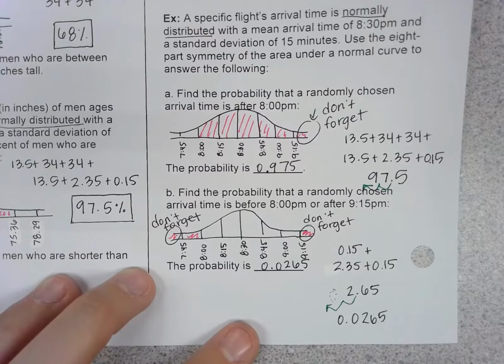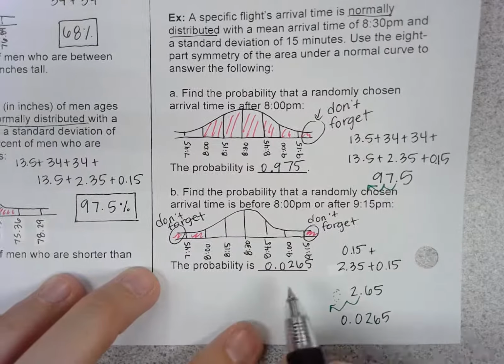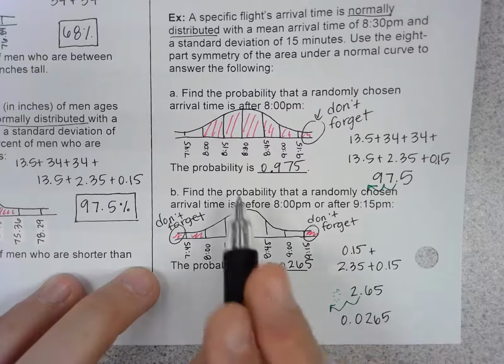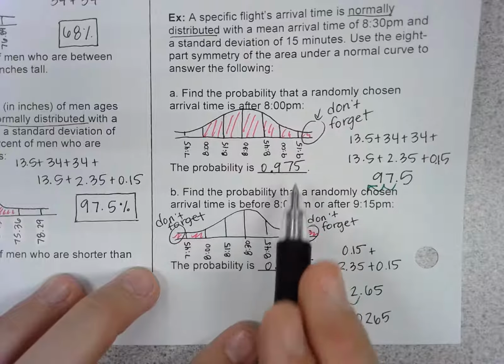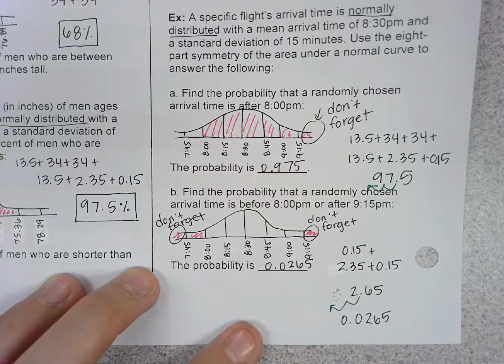And so I do definitely recommend looking at your normal curve after you answer each question to figure out if it feels like the number that you're getting should be a big number that's really close to the number 1, or if it should be a small number that's really close to the number 0.